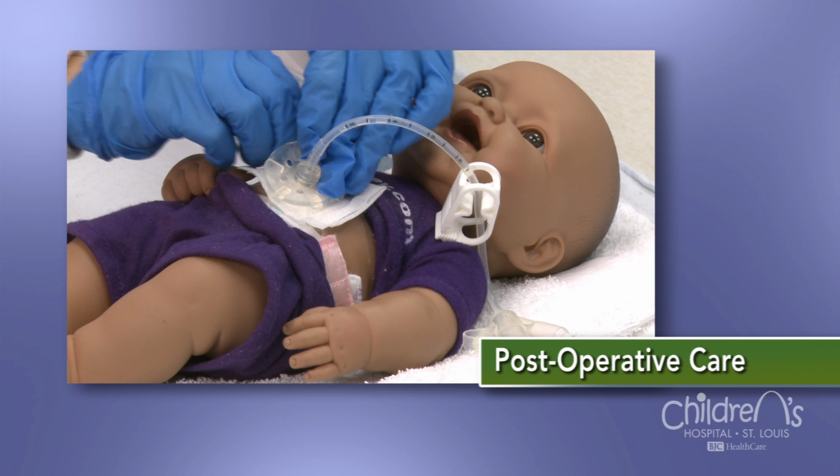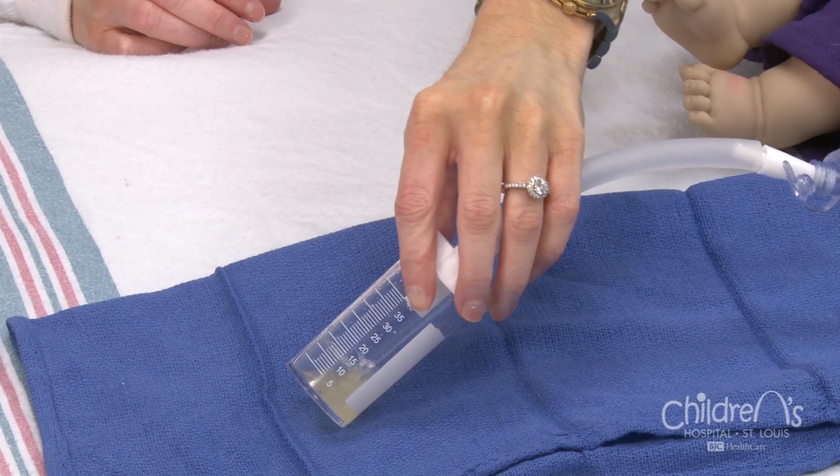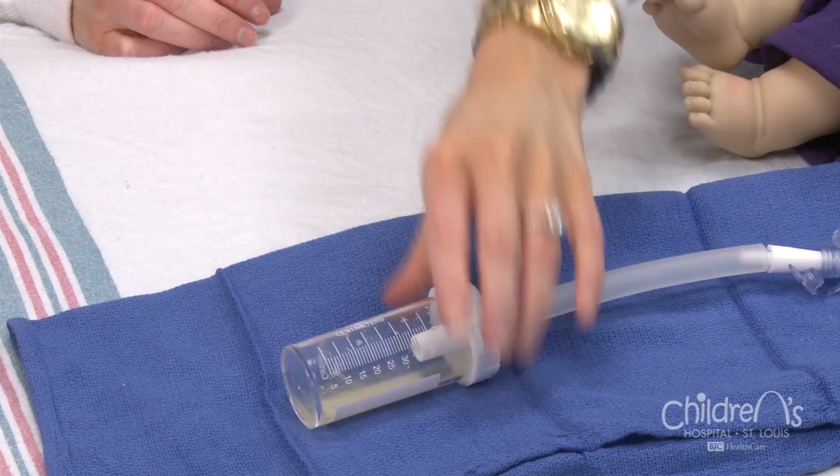Following surgery to insert the button, your child will need rest, pain management, IV fluids, and sometimes IV antibiotics. Your child will come out of the operation and may still be a little sleepy from anesthesia. This is normal. For the first 24 hours after surgery, your child's button may be connected to a small plastic container. This allows any stomach contents to drain out.